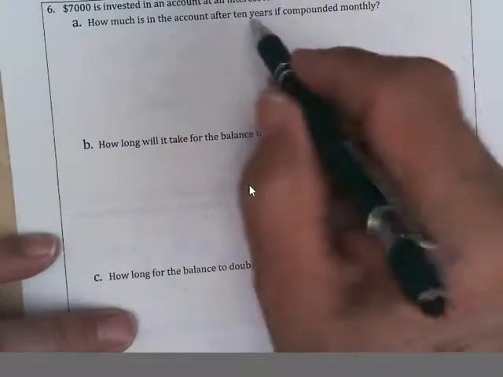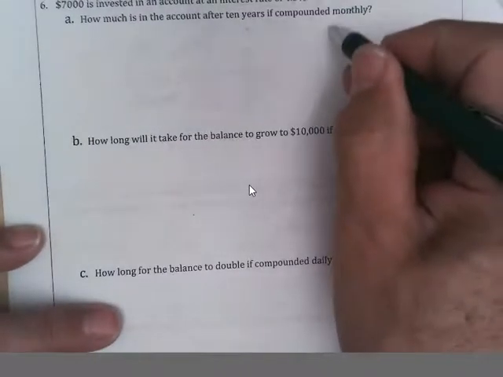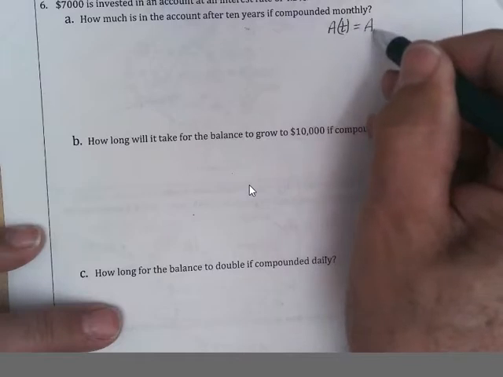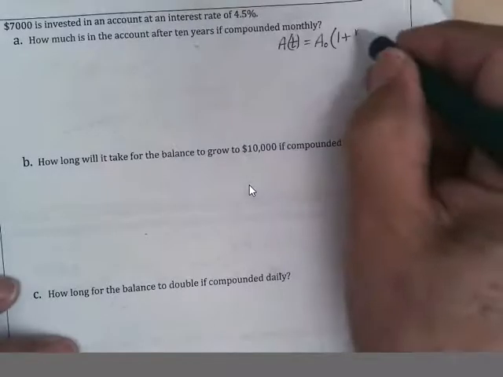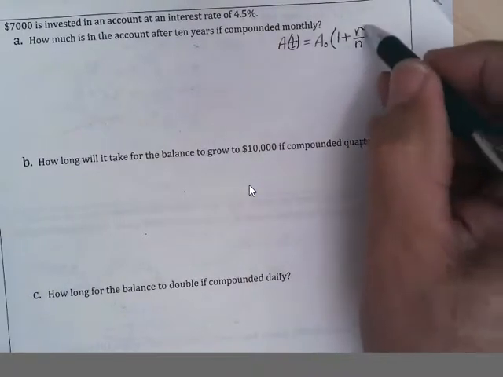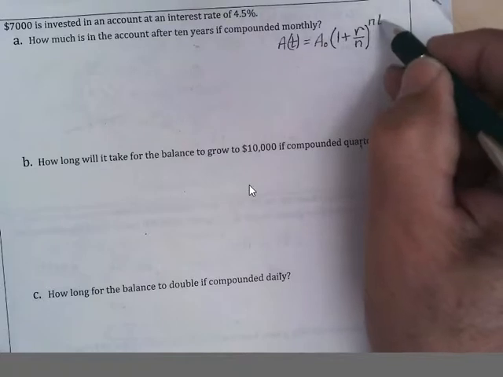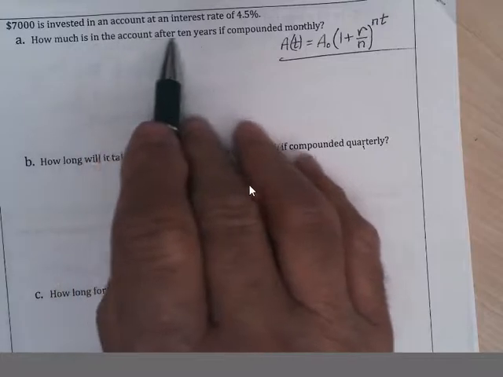So if we're compounding it monthly or quarterly or daily, that formula is the amount after some time is the starting amount times 1 plus the interest rate in decimal over the number of times per year you're compounding, to the number of times per year you're compounding times the number of years. So, how much is in the account after 10 years?